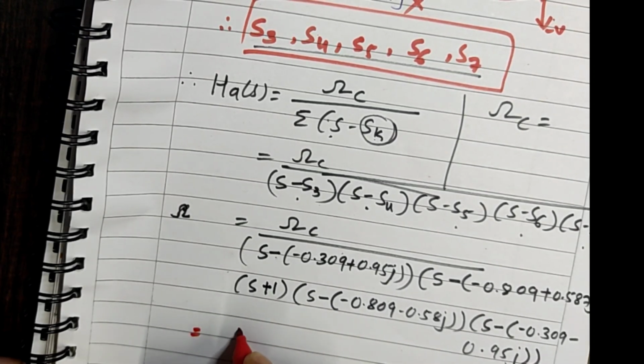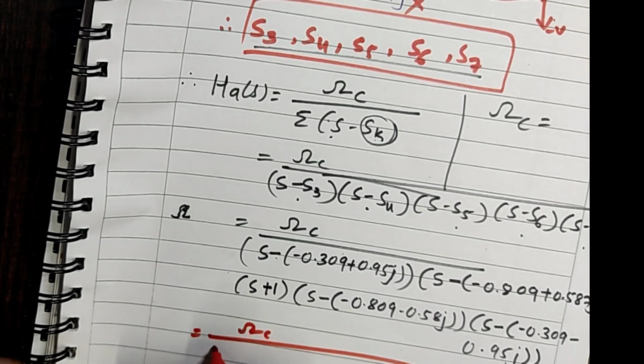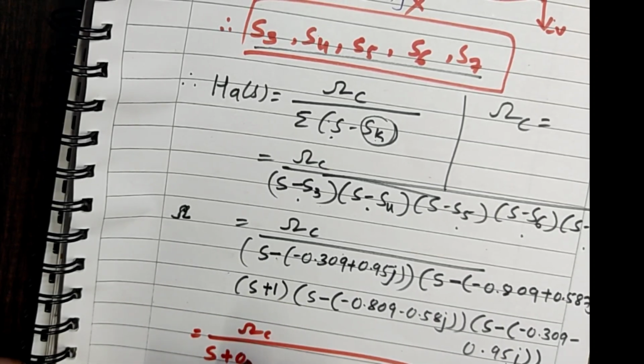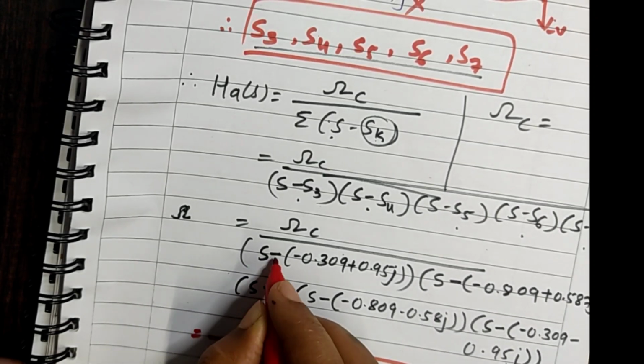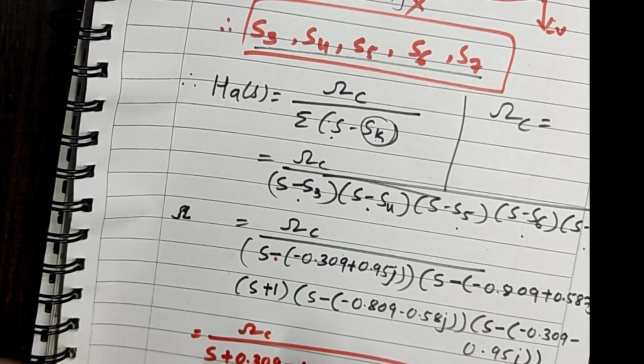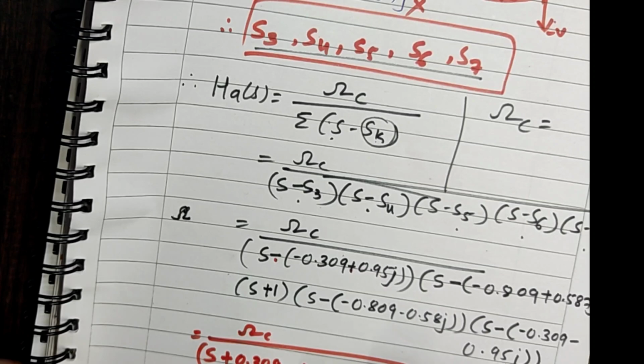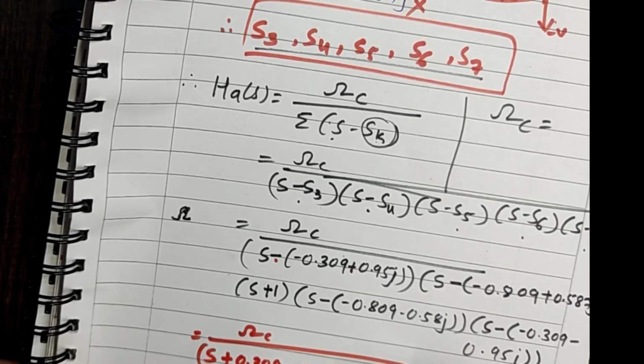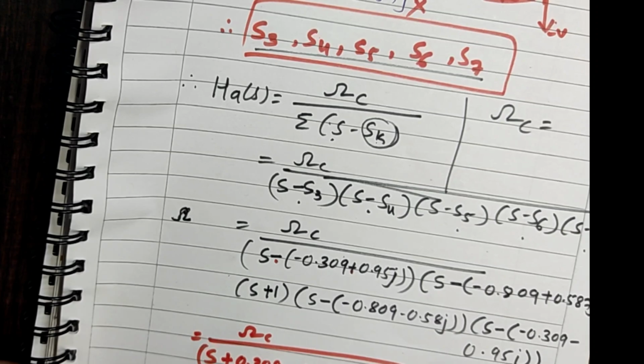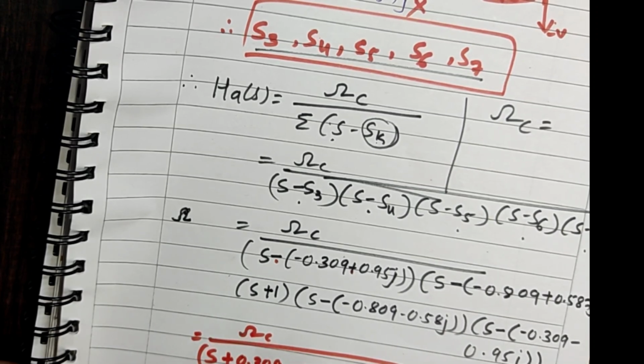If you simplify this, we can write this one as S plus 0.309, minus into plus is minus, 0.95j. Okay. And another one is S plus 0.809 minus 0.587j. Next, S plus 1.